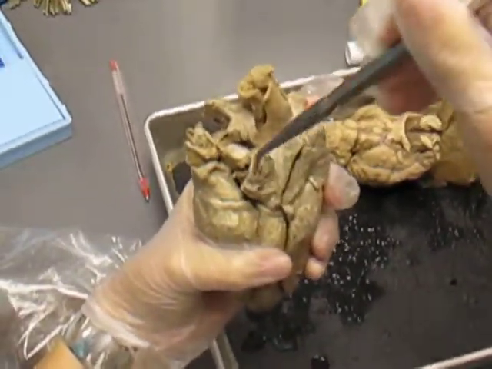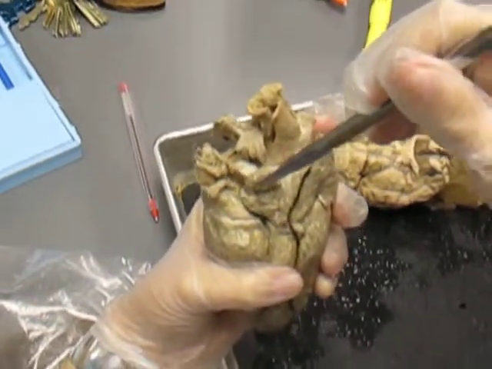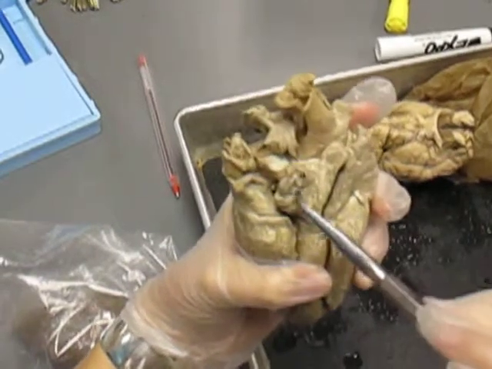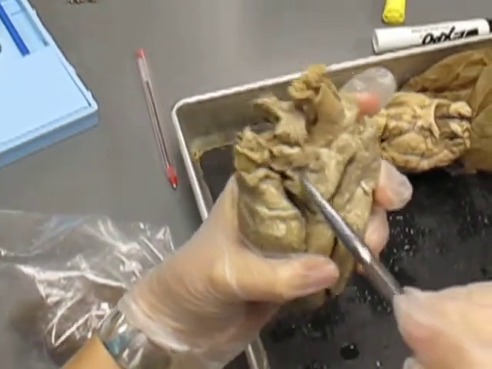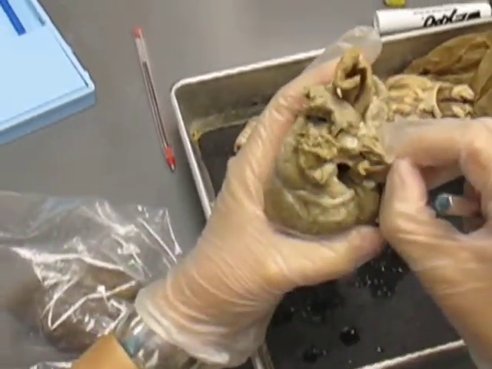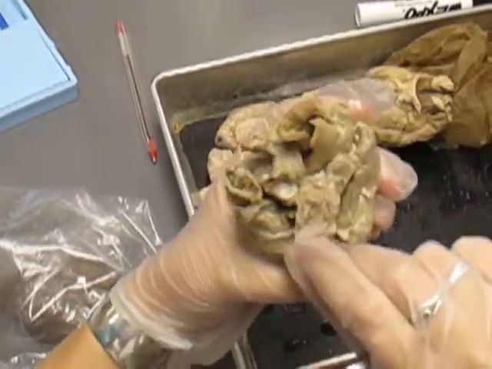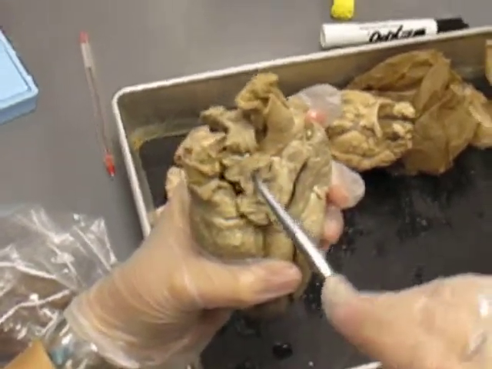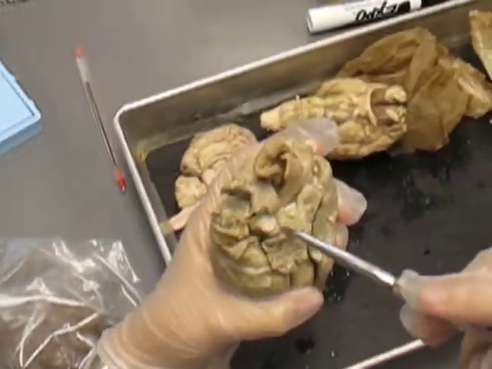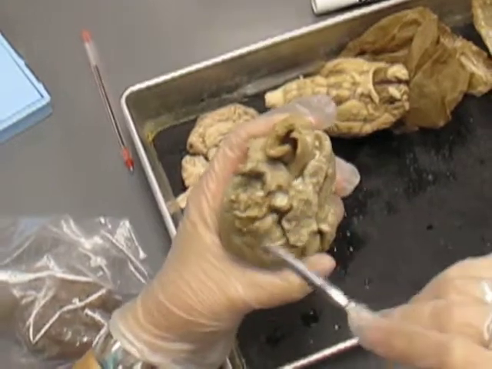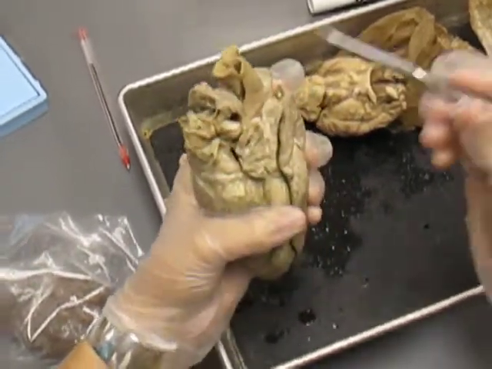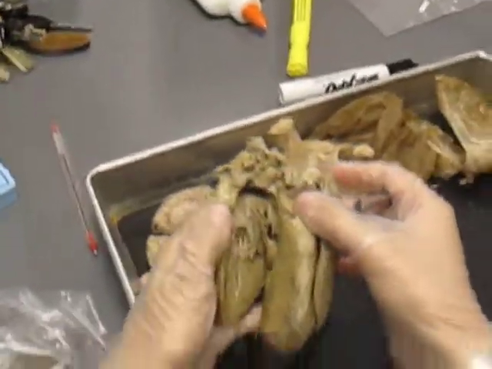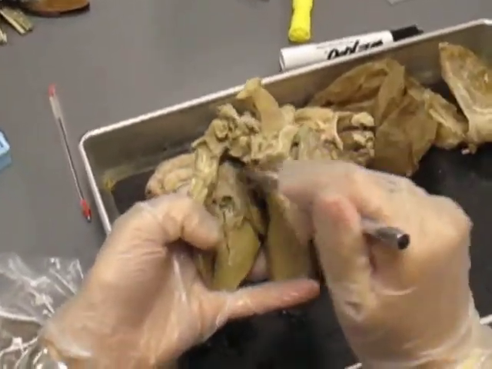1, come on, 2, and there's another one somewhere. Know that there are 4 pulmonary veins that are coming back into the left atrium.